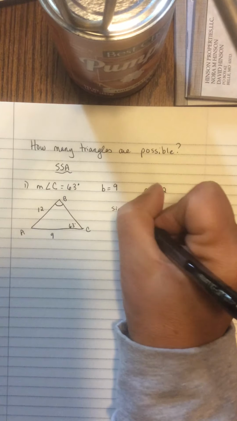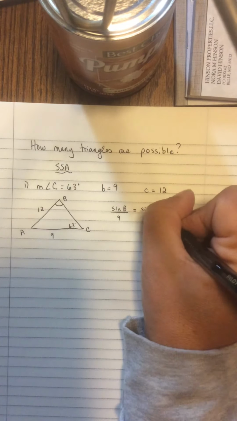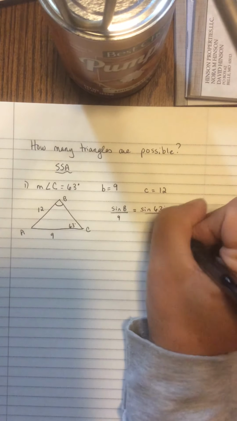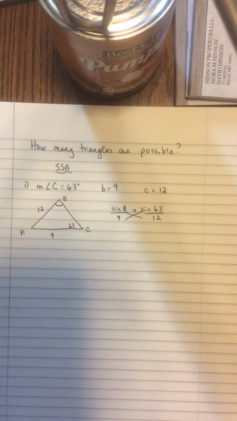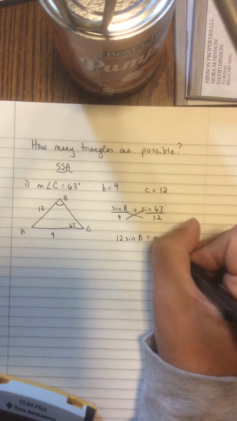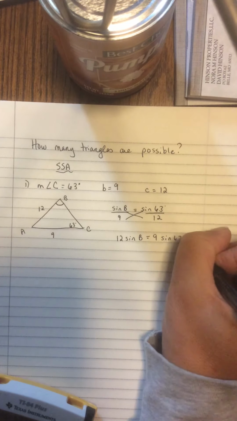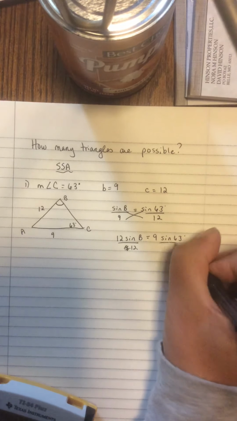So I know the sine of B over 9 will equal the sine of 63 degrees over 12. And I cross multiply and divide. So 12 times the sine of B equals 9 times the sine of 63. You divide by 12.